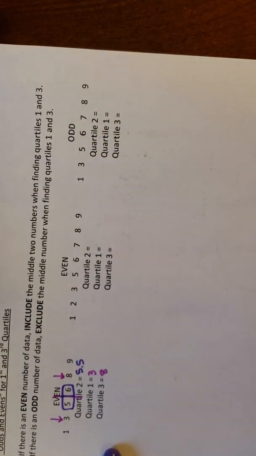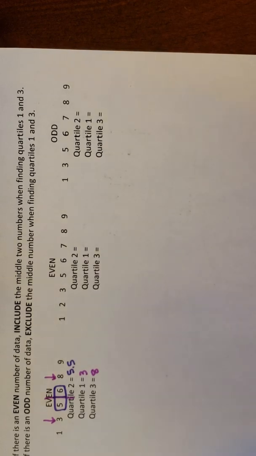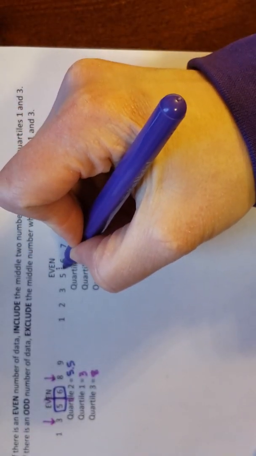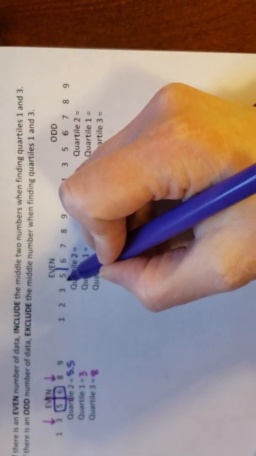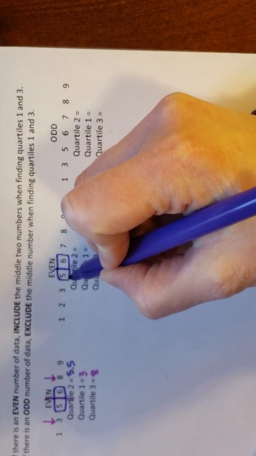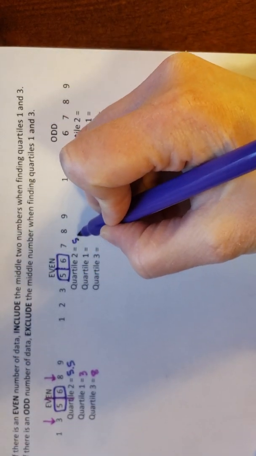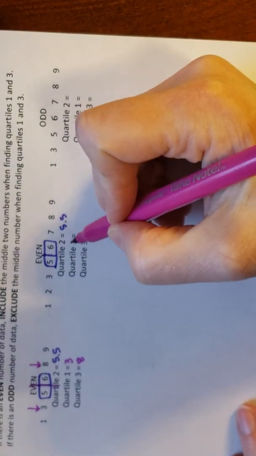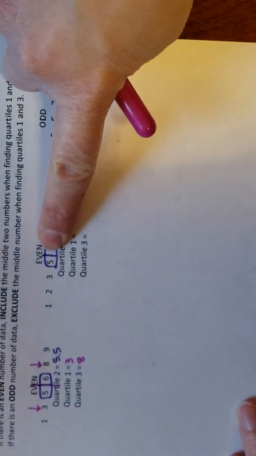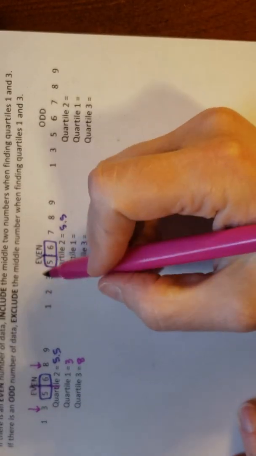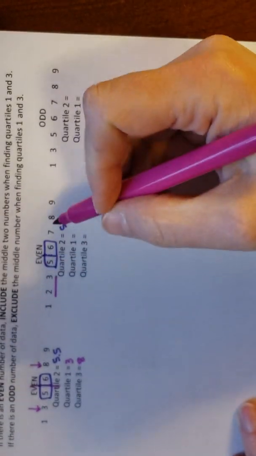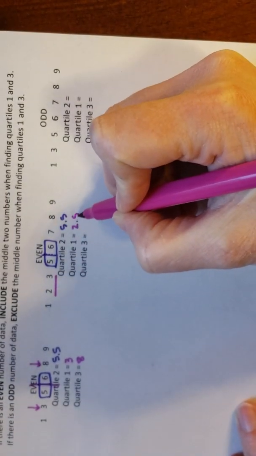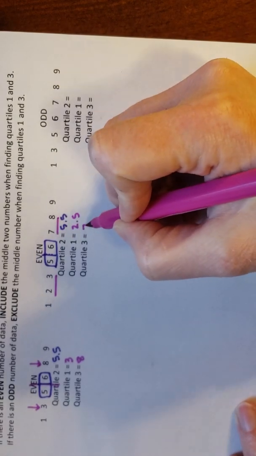If there's an even number of data, again, and again, you're going to take the average, which is what we had, the 5.5 like before, and you are going to throw in those numbers again when you find quartile 1 and 3. See here how I have 4 on the left? We have to take the average again. So the average of 2 and 3 is 2.5. The average of 7 and 8 is 7.5.